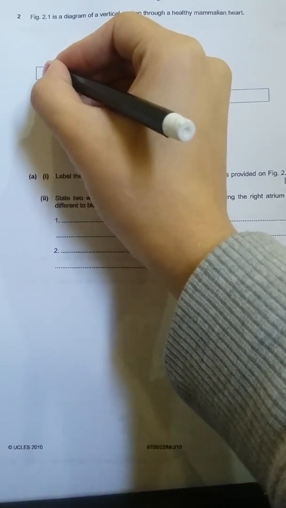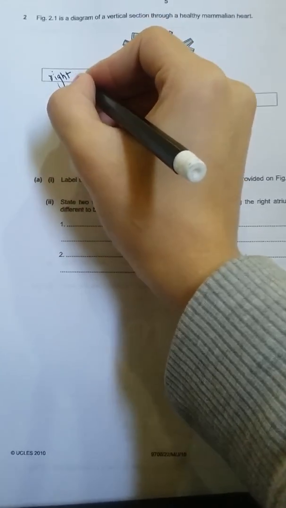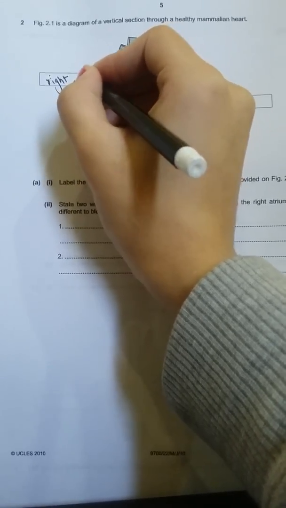So this is the right atria and this is the left ventricle.